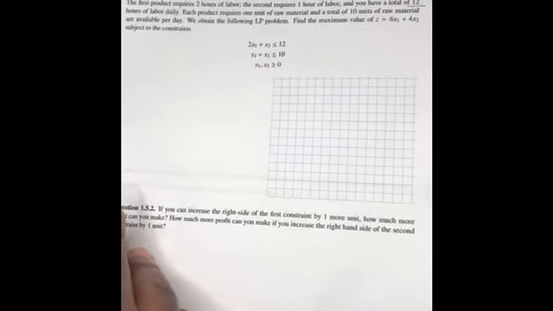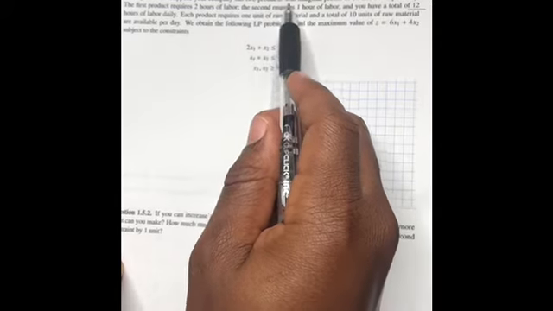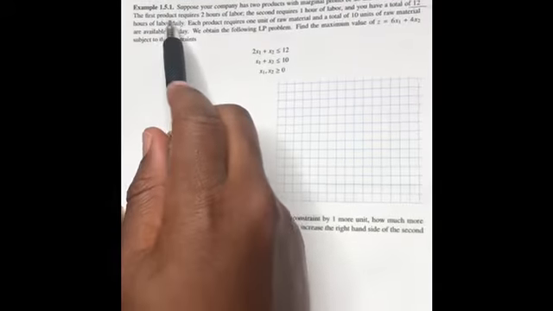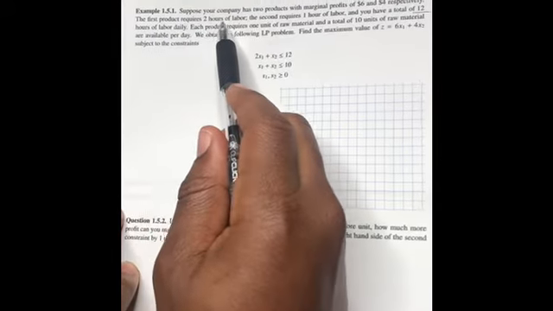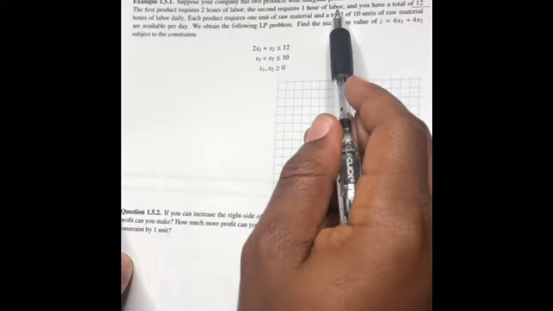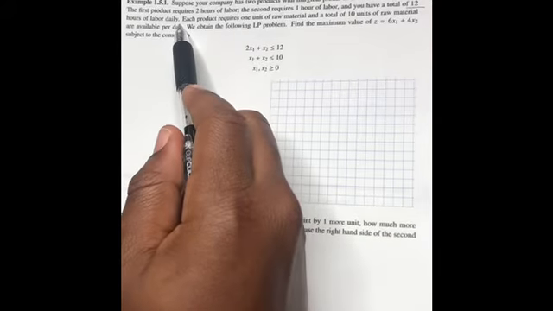We have a linear programming problem. Suppose that a company has two products with marginal profits of $6 and $4 respectively. The first product requires 2 labor hours. The second requires 1 hour of labor, and you have a total of 12 hours of labor daily.